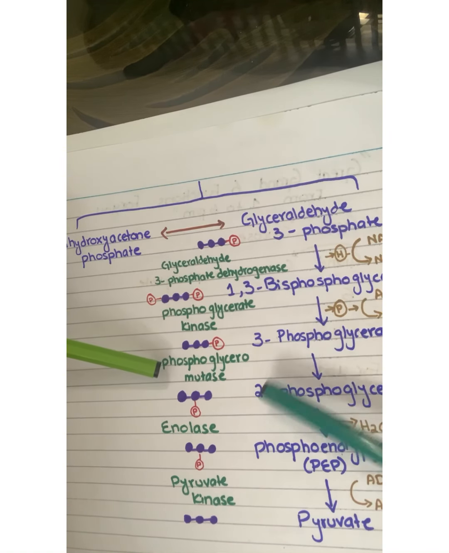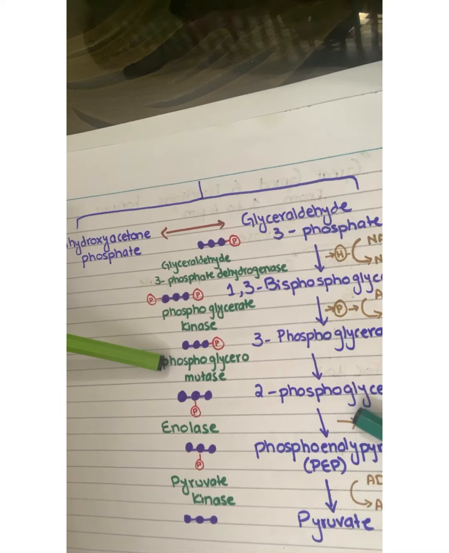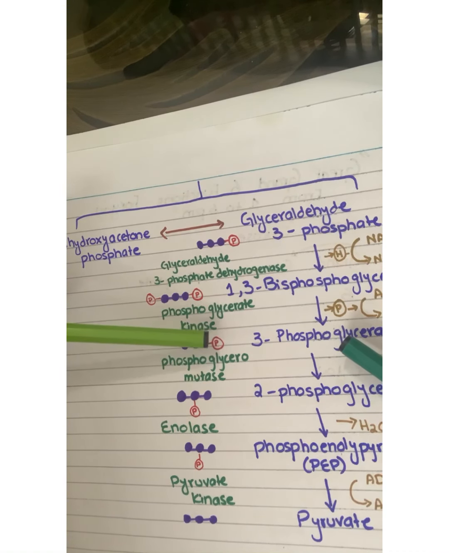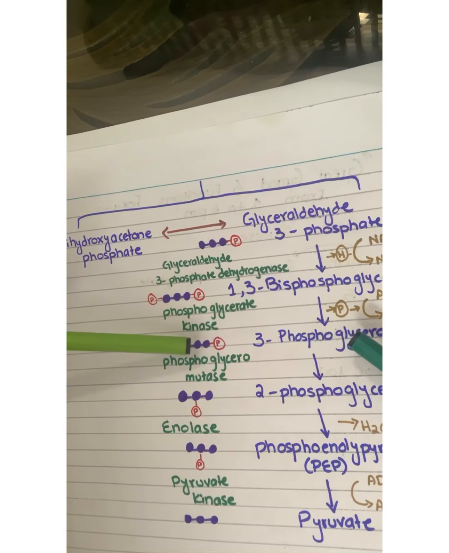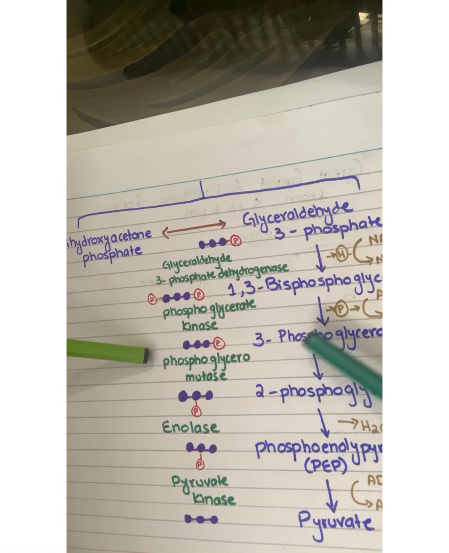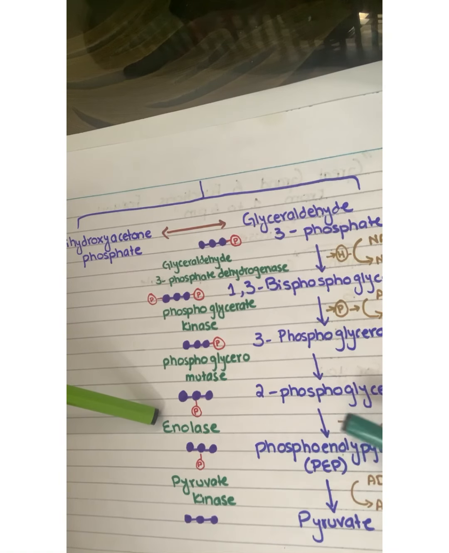3-phosphoglycerate is mutated or converted into 2-phosphoglycerate. What happened in this step? The phosphate group is shifted, changing its position from the third carbon to the second carbon. So, 3-phosphoglycerate is converted into 2-phosphoglycerate. The enzyme involved in this conversion is known as mutase, phosphoglyceromutase. The next step, 2-phosphoglycerate is converted into phosphoenol pyruvate in the presence of the enzyme enolase.